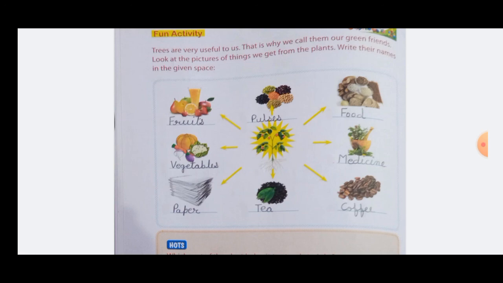Next, food. Next is vegetables. Next is medicines, papers, tea and coffee. All these things we get from the plants. That is why we call plants our green friends.